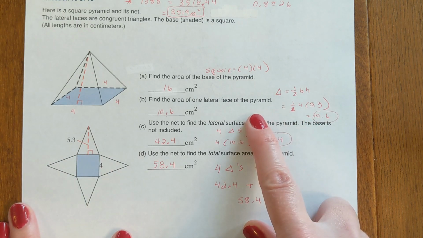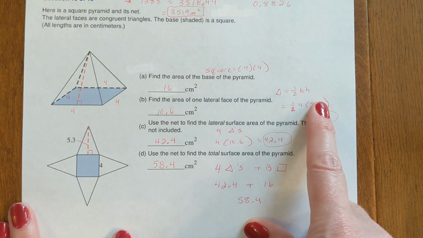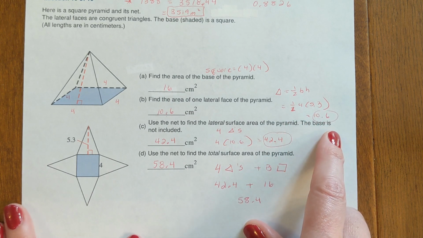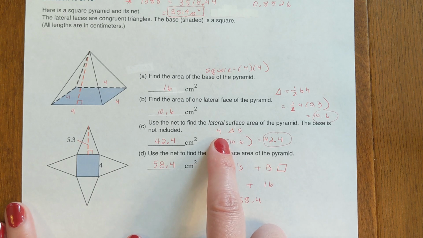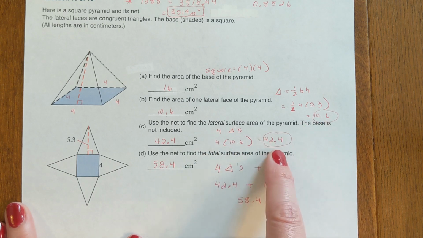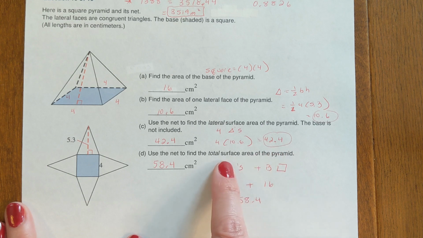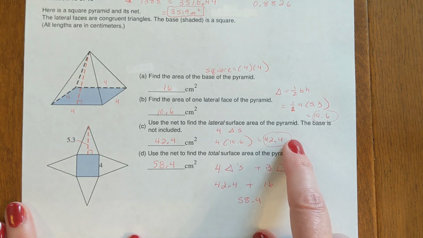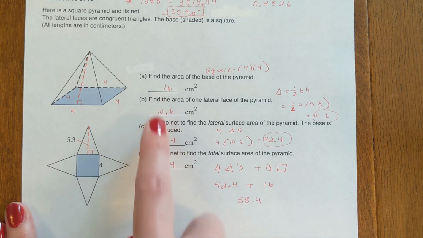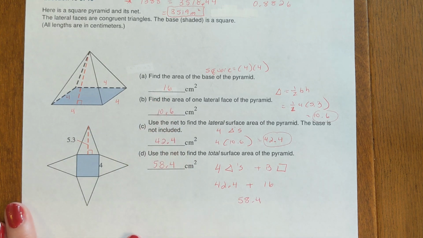So one lateral face, or one triangle, 1/2 base times height is 1/2 4 times 5.3, or 10.6. But they also want to know, how about for 4 triangles? So multiply that answer before by 4, and you got all 4. So the total surface area would be the 4 triangles, 42.4, plus the one square base, which was 16, which gives you 58.4.